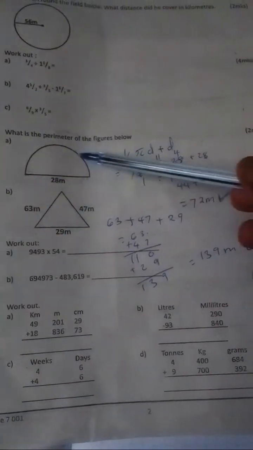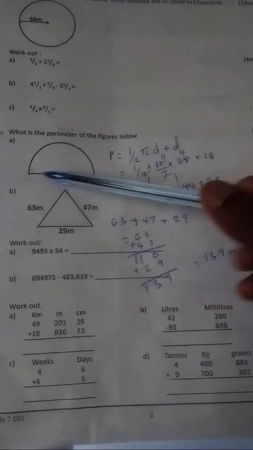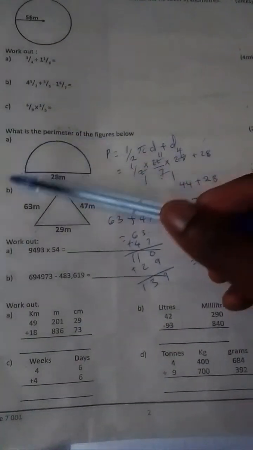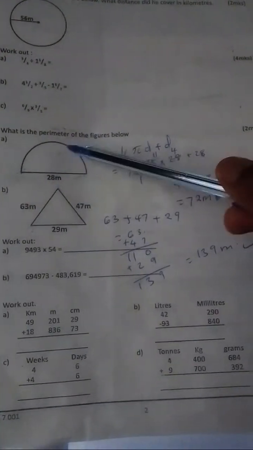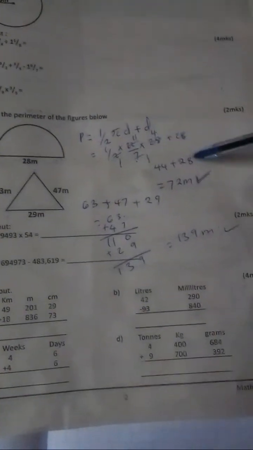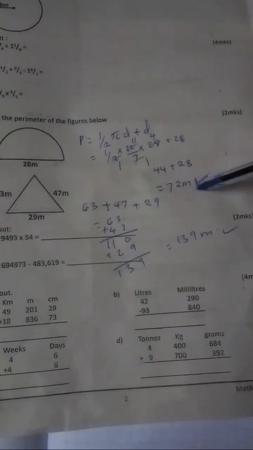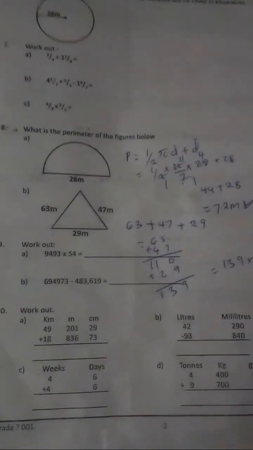Someone ran on this figure twice. Which distance? Assume it was a plot of land. Then a pupil or a student ran on it twice. What distance did he or she cover? So once you've got your answer as 72, then you multiply by 2. Then you shall also get that answer.